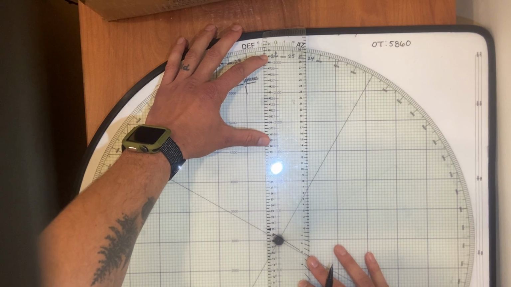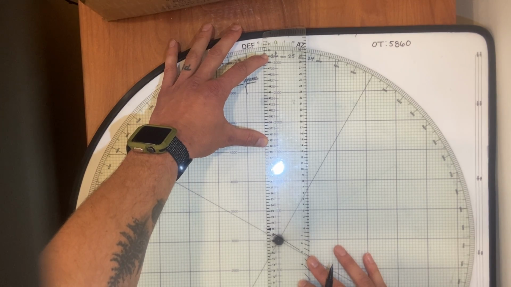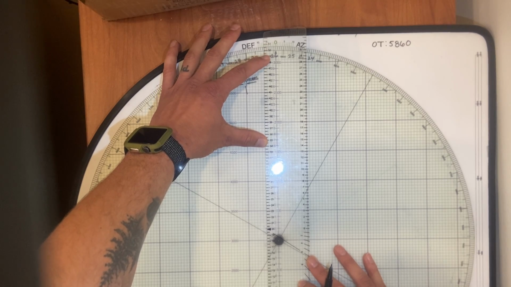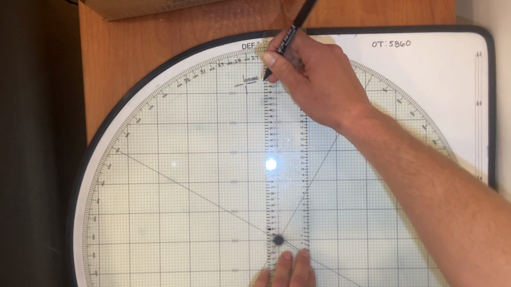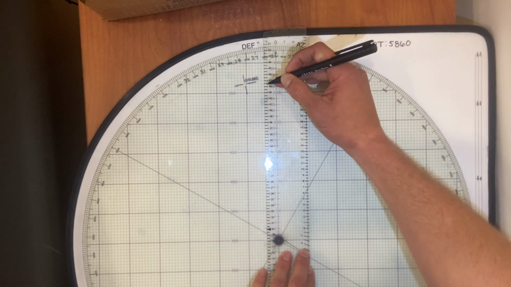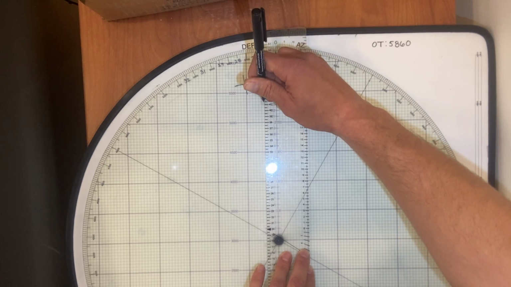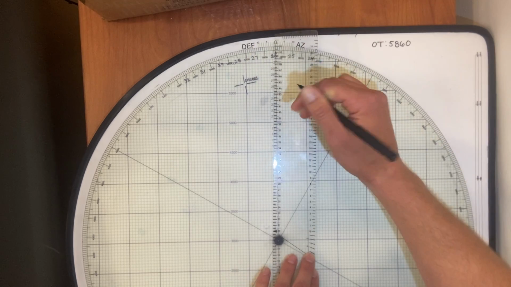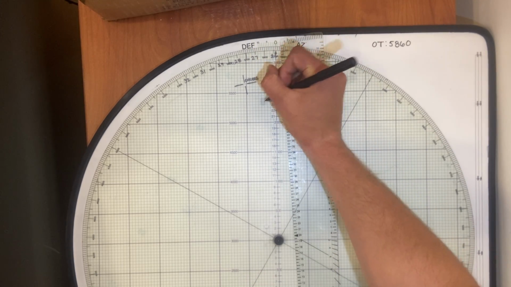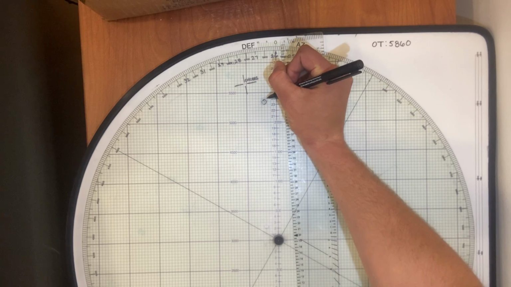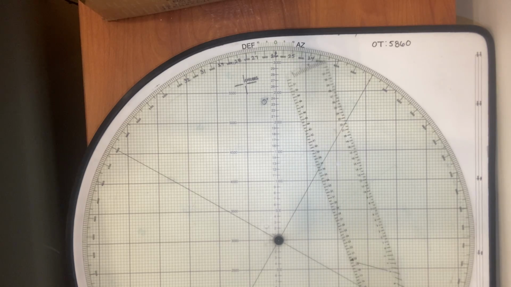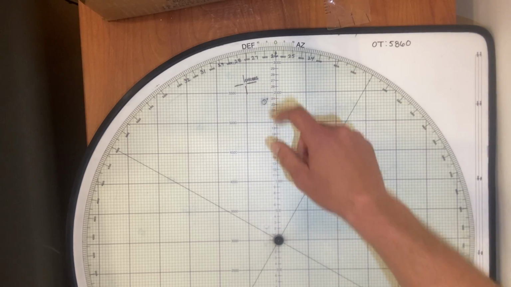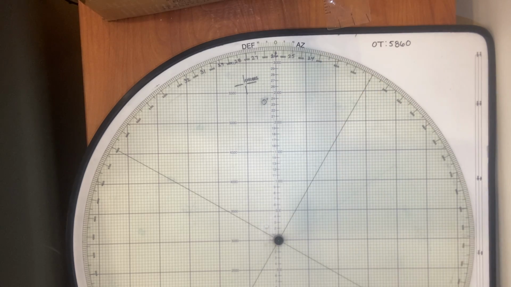now I'm just lining them up, still keeping it nice and flush with the lines on my plotting board base. Then I'm just dropping 300. So 100, 200, 300. Make a plot. I'm going to circle this and label it with a 1. So I went right 300, drop 300, and that gives me my new plot.